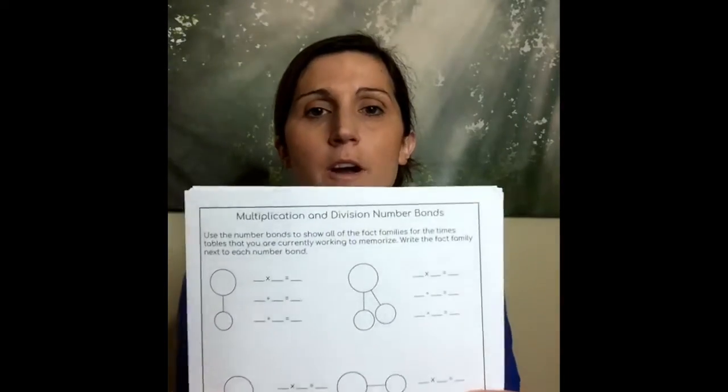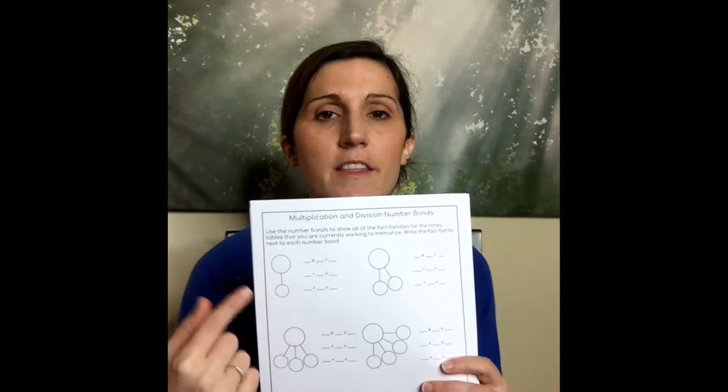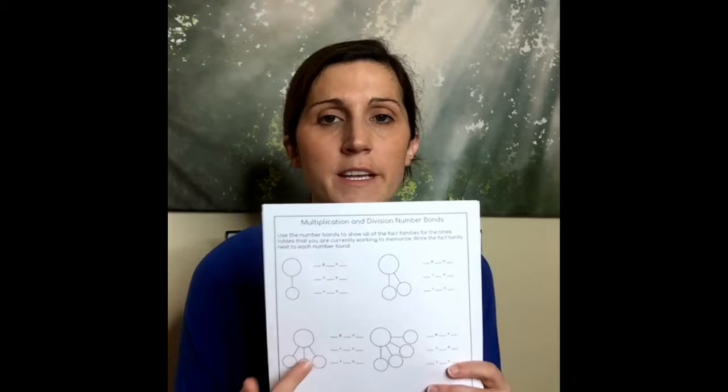And then I also have templates in number bonds, tape diagrams, and number lines for multiplication and division. This, you have no work. Each kid is working on memorizing a certain set of math facts, 3s, 4s, 5s, whatever. You tell them, here you go. You're doing 3s, write it at the top. And they can complete this whole thing independently.